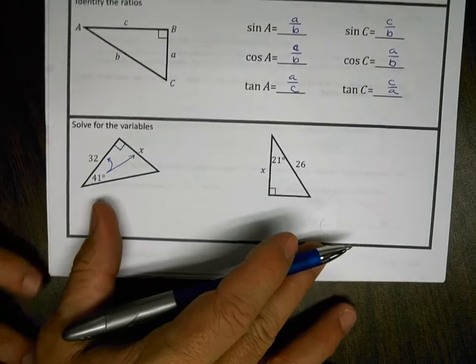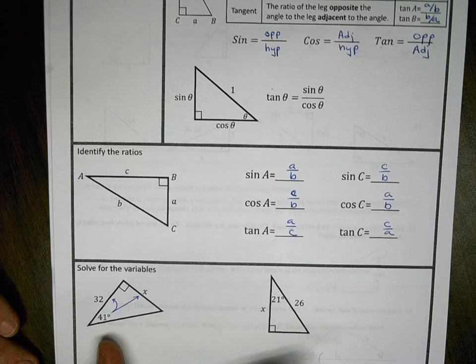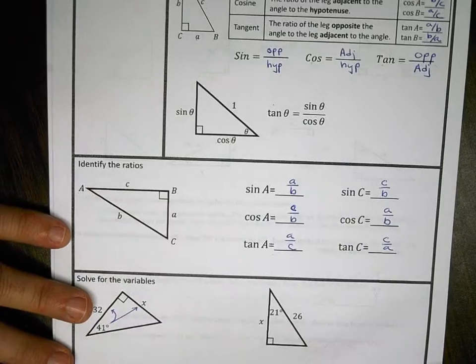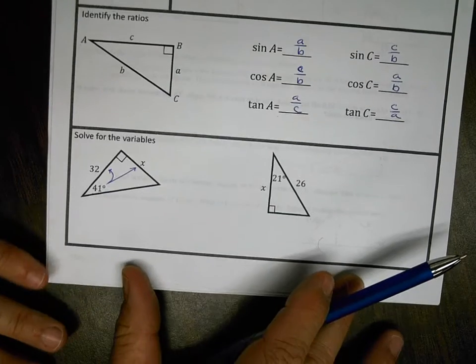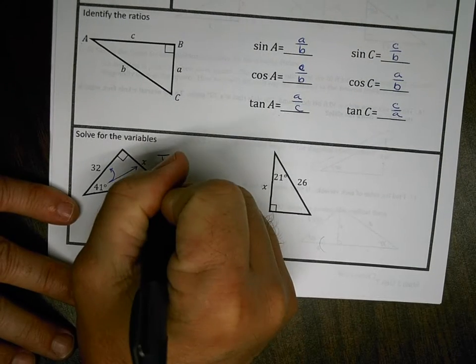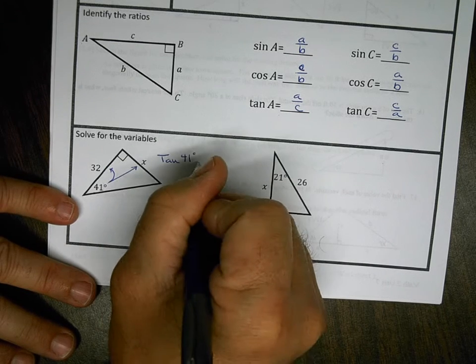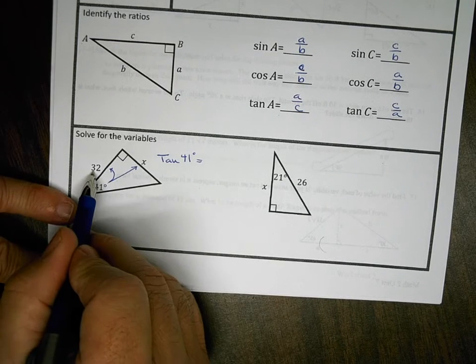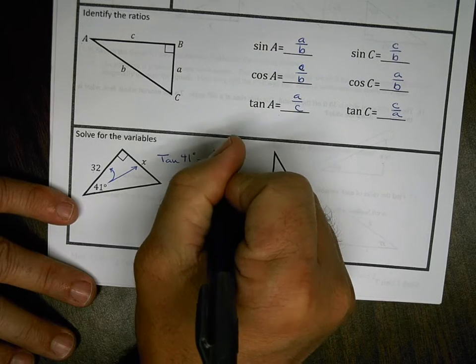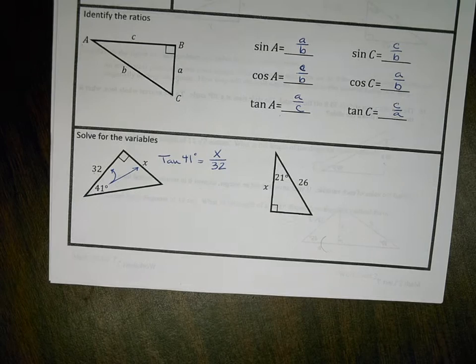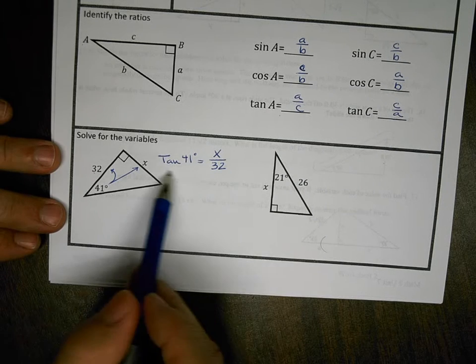So which one of our trig functions involves opposite and adjacent? And hopefully you see it's tangent, right? So I'm going to take my reference angle and I'm going to say the tangent of 41 degrees equals the opposite over the adjacent, or x over 32. Now once I've set up my ratio, I'm just going to cross multiply. Are there any questions how I set that up before I go on?